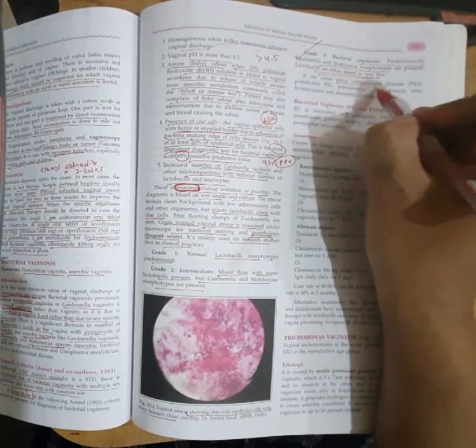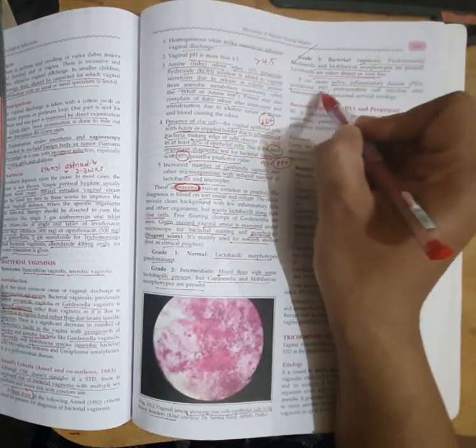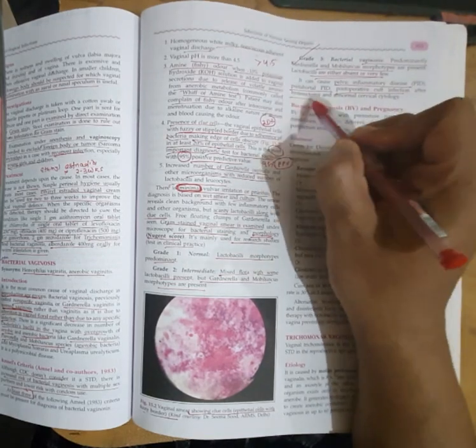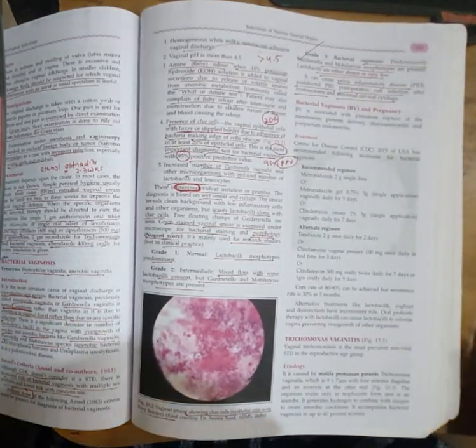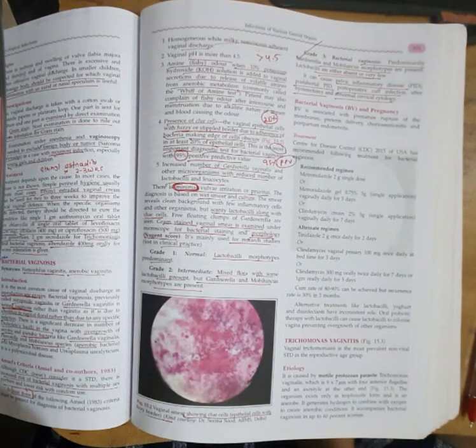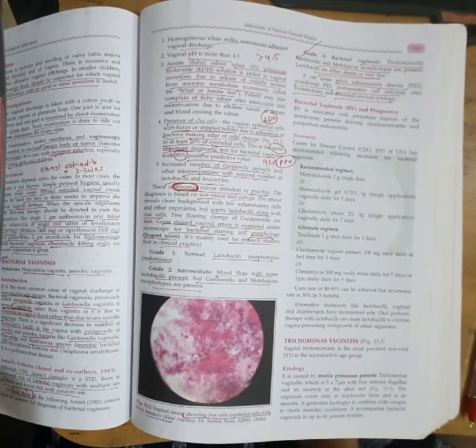Bacterial vaginosis can cause PID, post-abortal PID, post-operative cuff infection after hysterectomy, or abnormal cervical cytology.